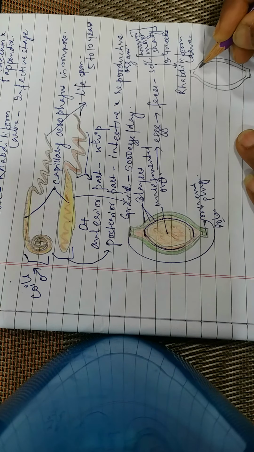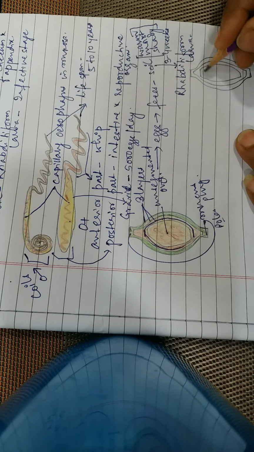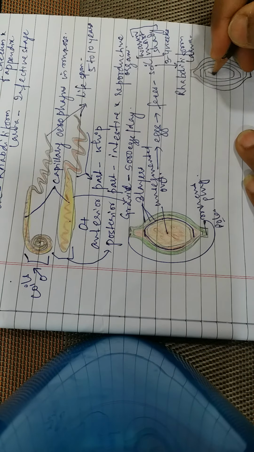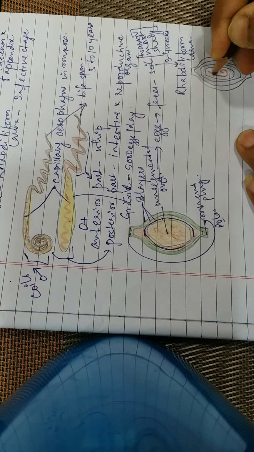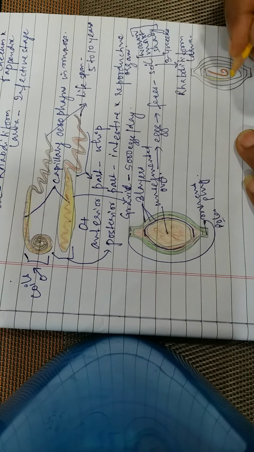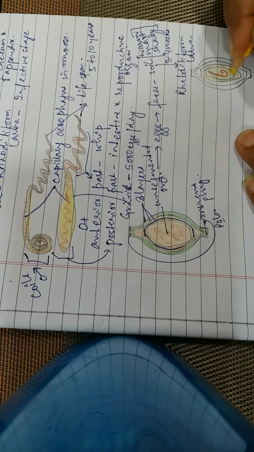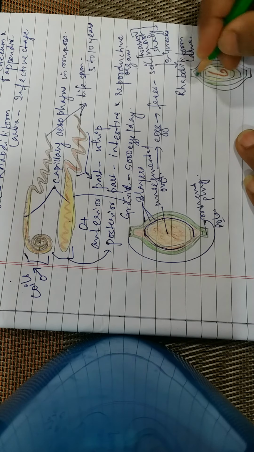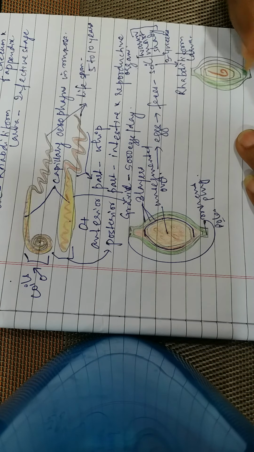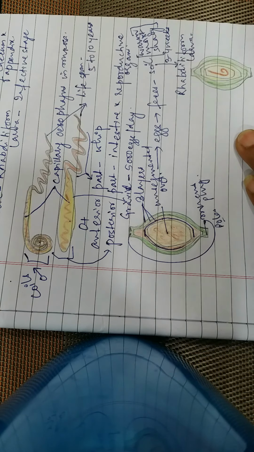This is the second layer, this is the third layer, and the ovum. Previously it was an unsegmented ovum. Now inside the ovum we can see a larva developing. This rhabditiform larva, having 3 eggshells and a small larva inside, is the infective stage of Trichuris trichiura.